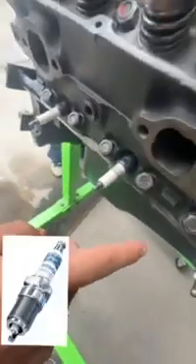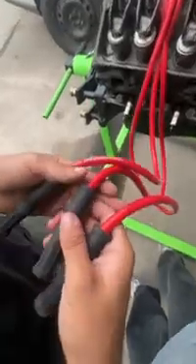Spark plugs, what they do is they ignite the air and fuel mixture in the cylinders. The spark plug cables carry the electricity that's coming out from the distributor, and they transfer it to the spark plugs. This is a harmonic balancer.